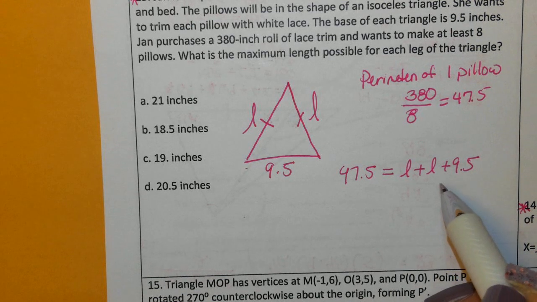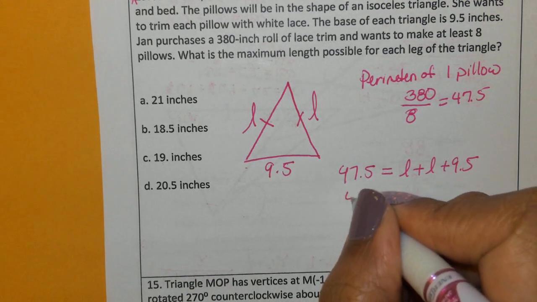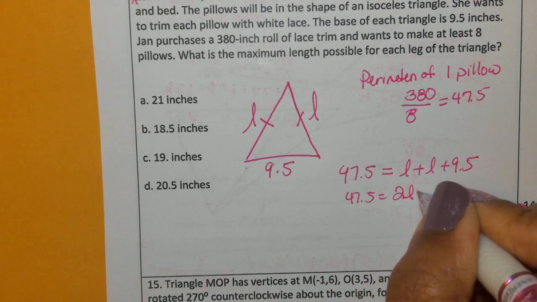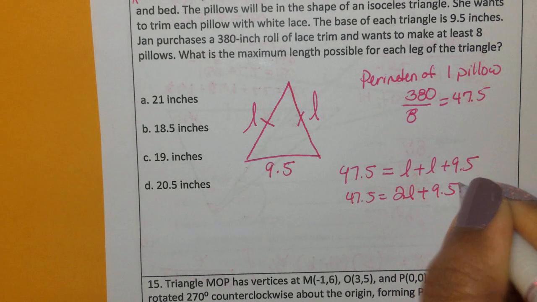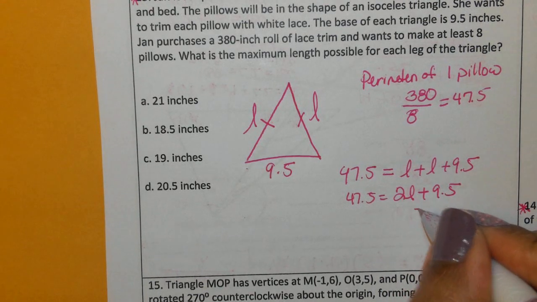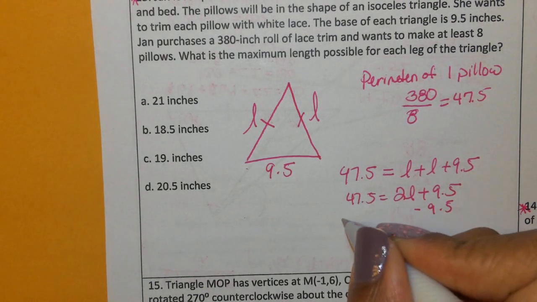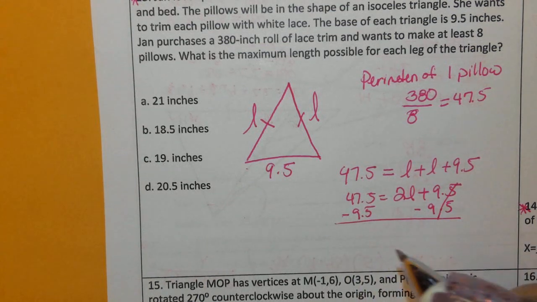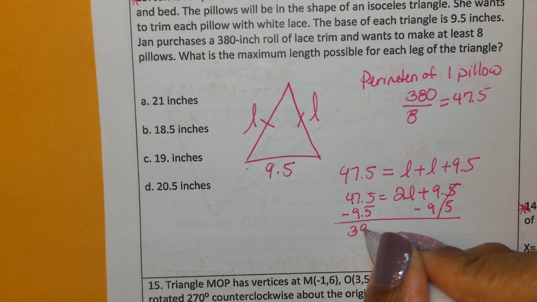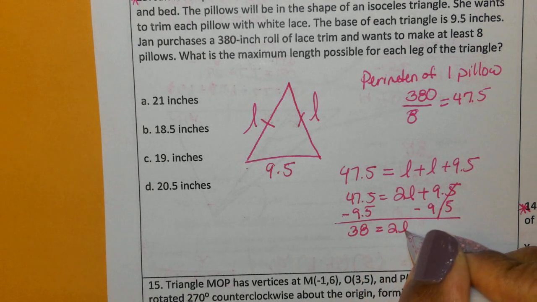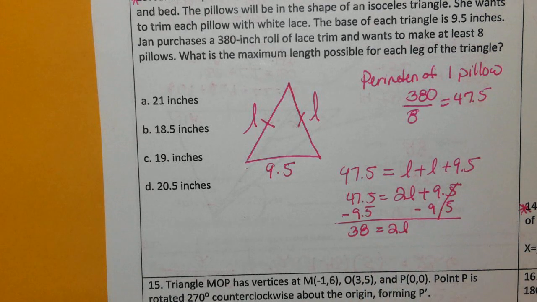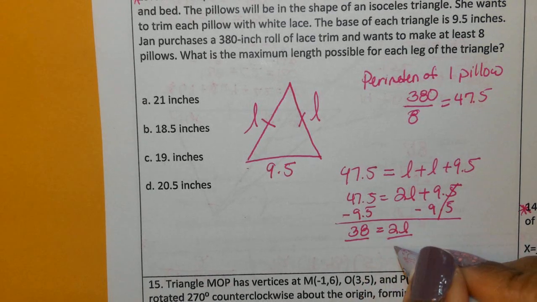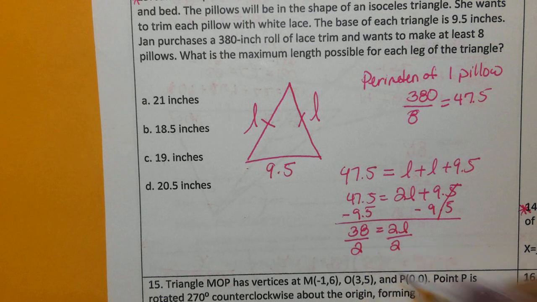So of course, now that we have an equation, we can bring down our 47.5, combine our like terms, and then go ahead and subtract. Inverse operation, they cancel out. We get 38 equal to 2L, and then of course we need to divide both sides by 2.